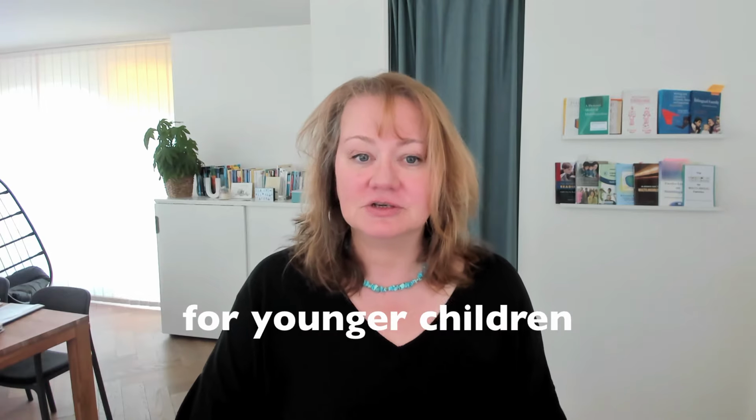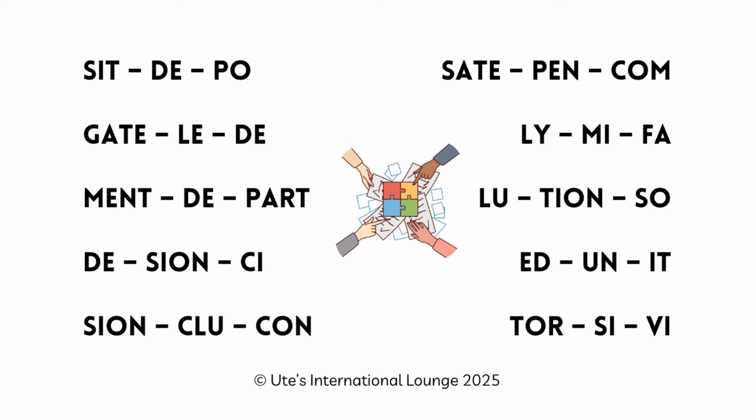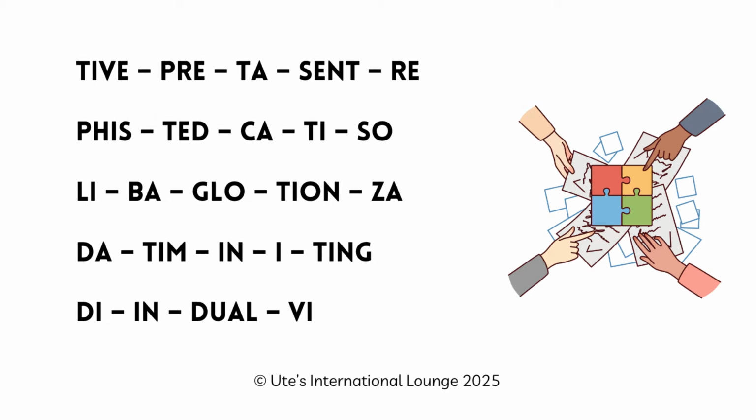Now you can adapt this game to your child's age and ability in the target language or target languages. For younger children or children just learning a new language, stick to shorter words with fewer syllables, but a minimum of 3, otherwise it's too easy. Try to solve these word puzzles with 3 syllables in English and let us know the solution in the comments. Or if this was too easy, try these 5-syllable words and again, let us know the solution in the comments.